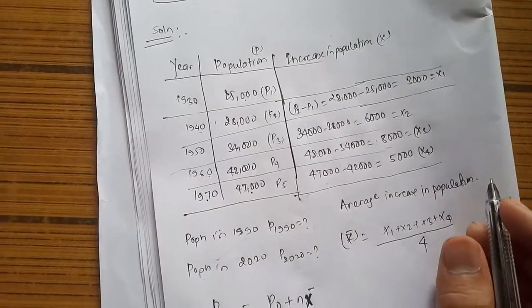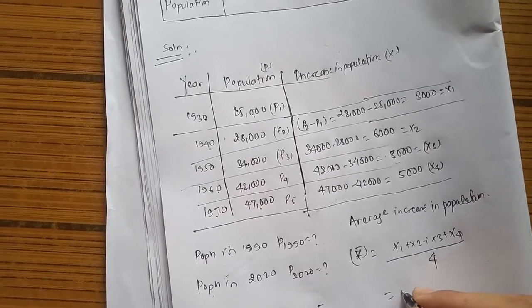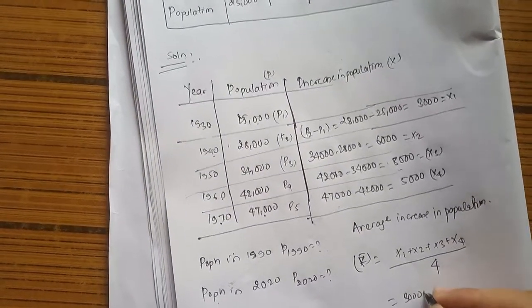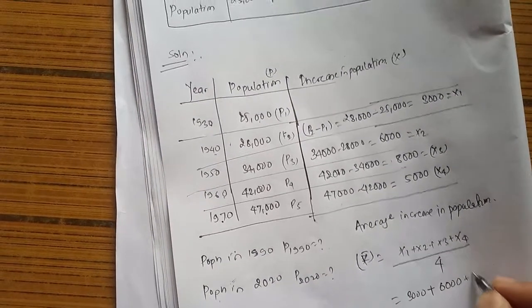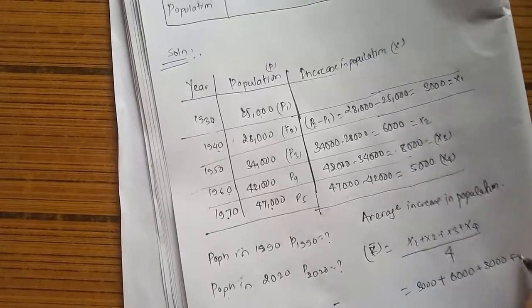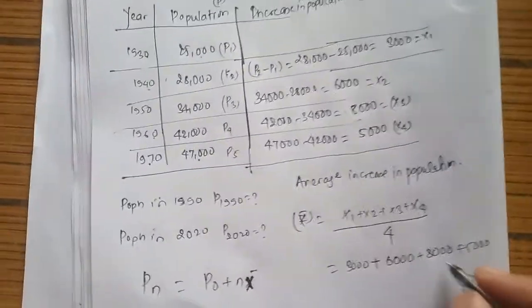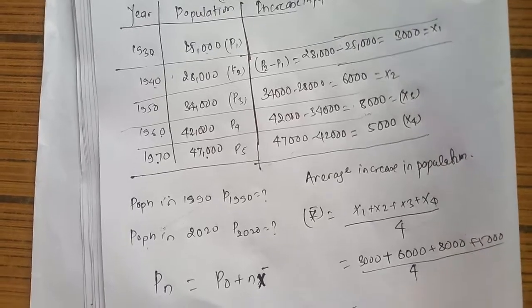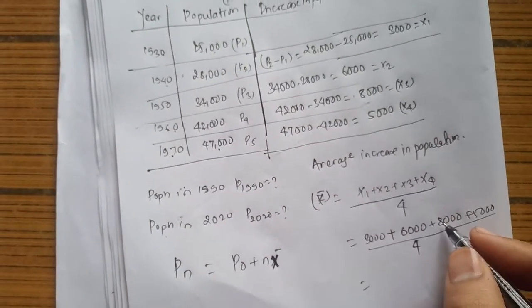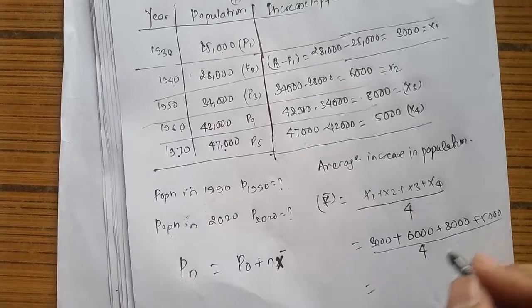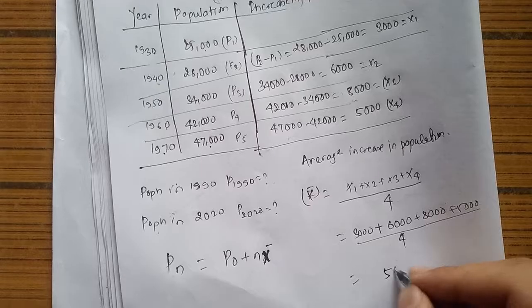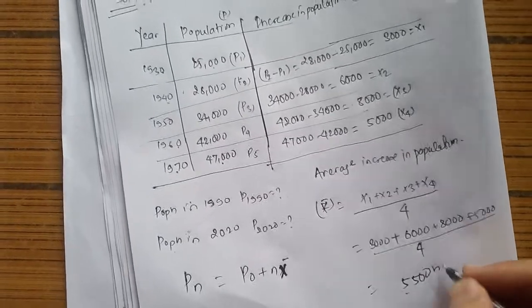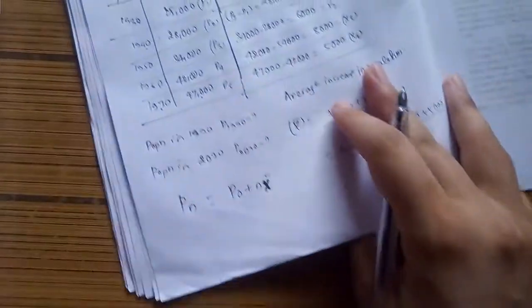So x1 is 3,000 plus 6,000 plus 8,000 plus 5,000, divided by 4. That gives 6 plus 3 is 9, plus 8 is 17, plus 5 is 22, divided by 4, that is 5.5. So 5,500 is the average increase in population.